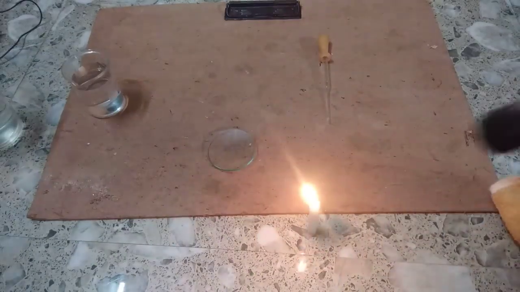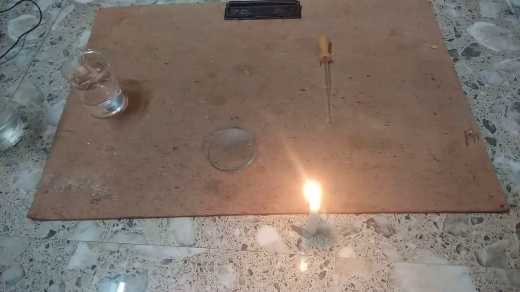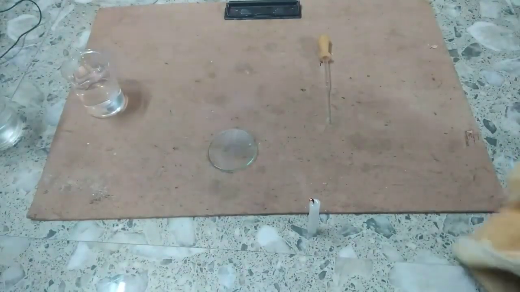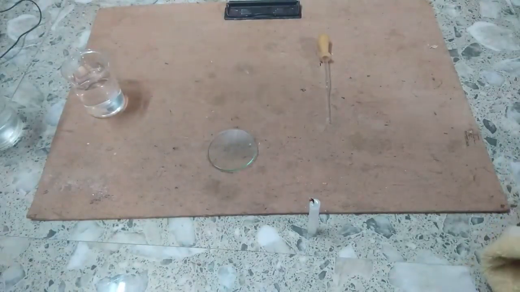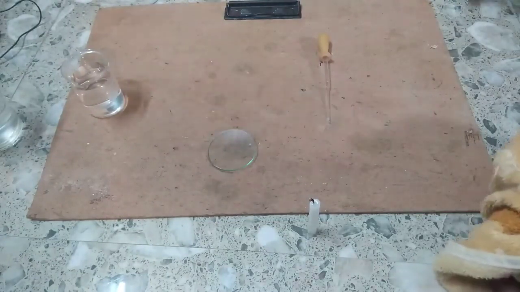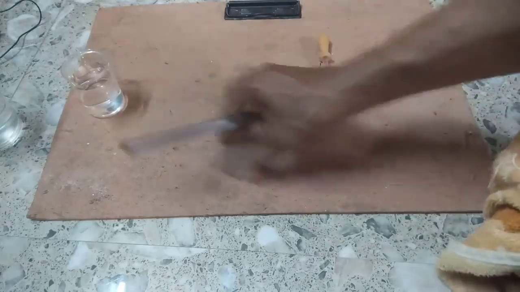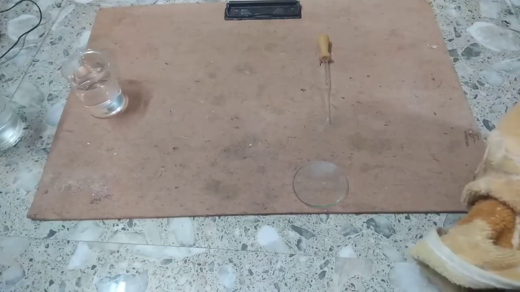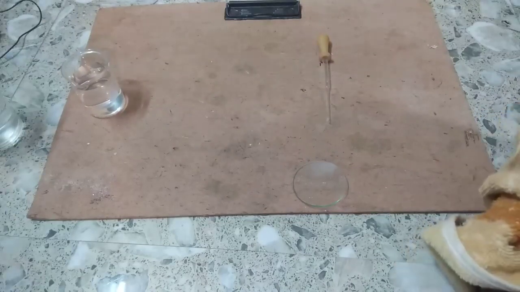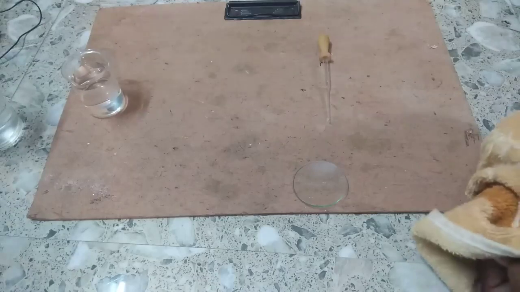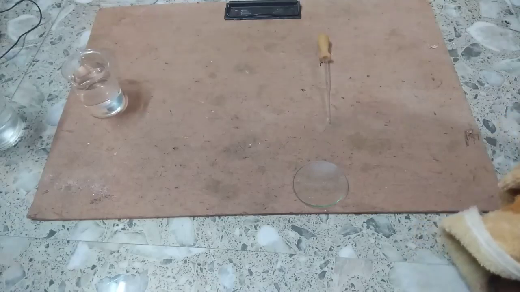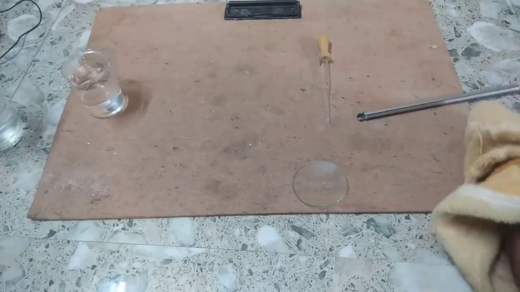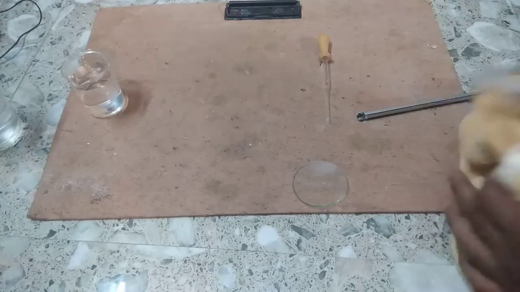Now I will take out this heated copper sulfate and see what happens. We are taking this copper sulfate in the watch glass and let's see what is the color of this copper sulfate.